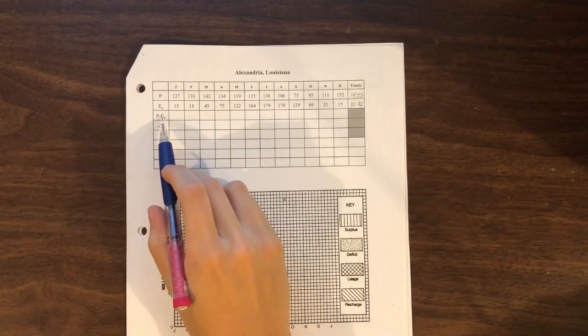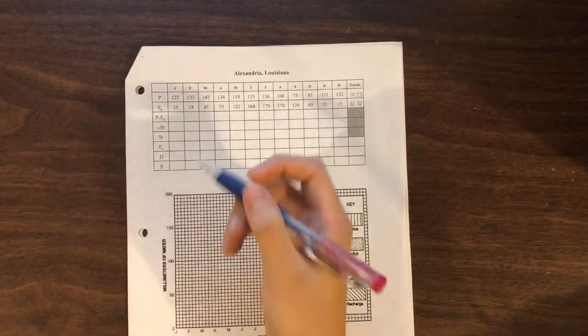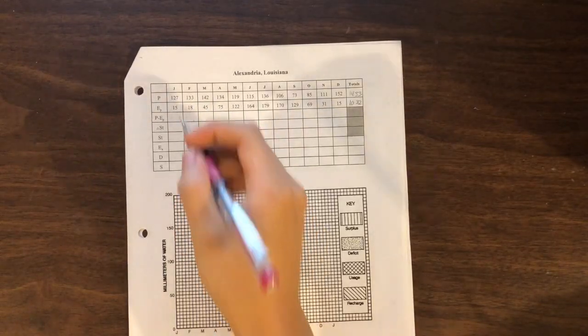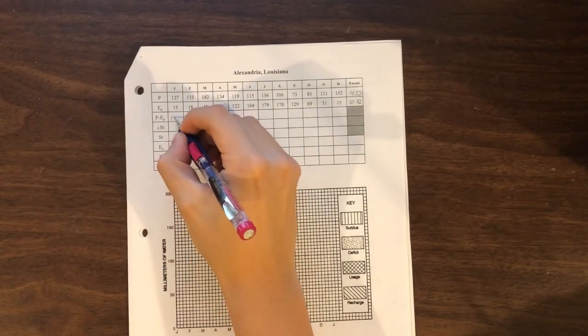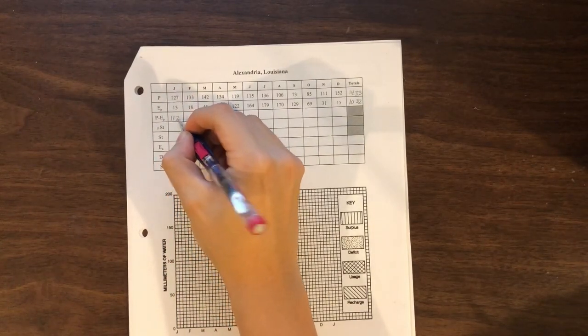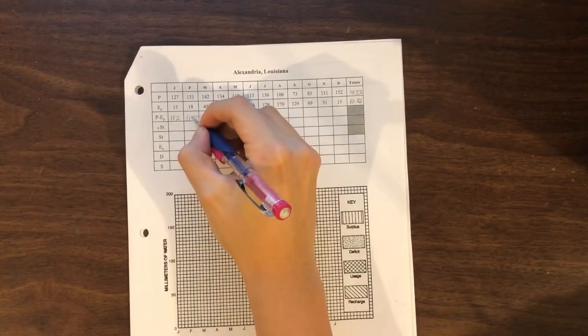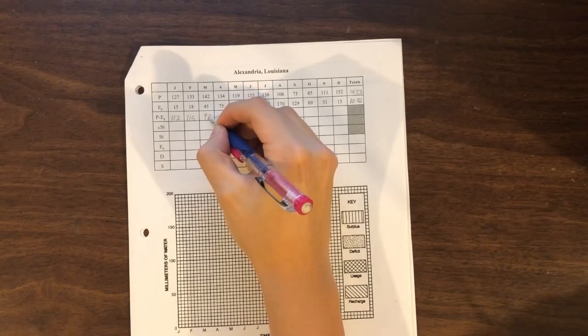Next, we have the row precipitation minus potential evaporation. This is pretty simple to figure out. All you have to do is subtract the top number from the bottom number. So for example, here would be 127 minus 15, or 112. It would be 133 minus 18, or 115, and so on. So now we'll just fill this up.